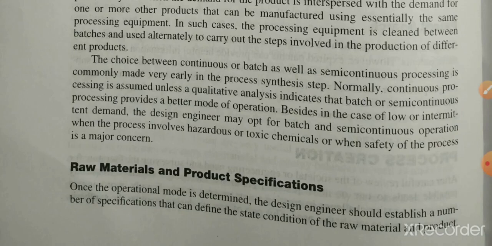The continuous processing is assumed unless a qualitative analysis indicates that batch or semi-continuous processing provides a better mode of operation. Besides, in the case of flow or intermittent demand, the design engineer may opt for batch or semi-continuous operations.